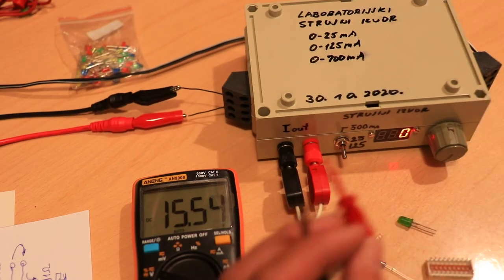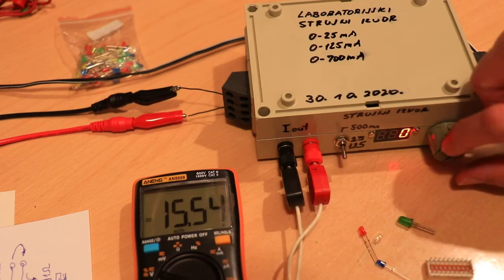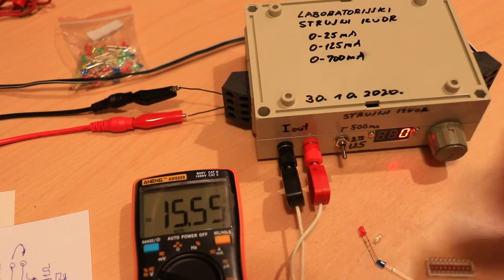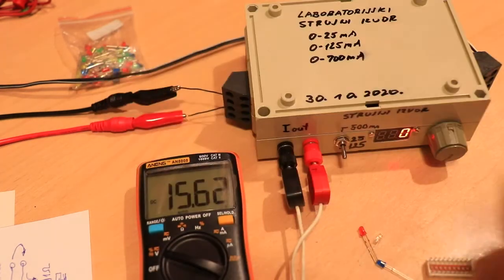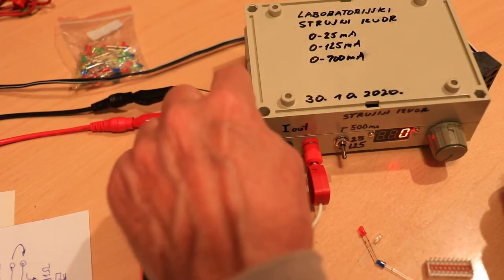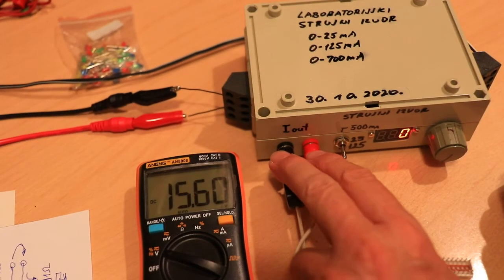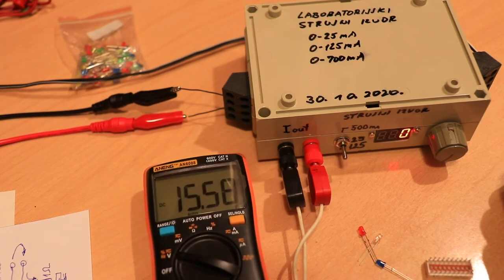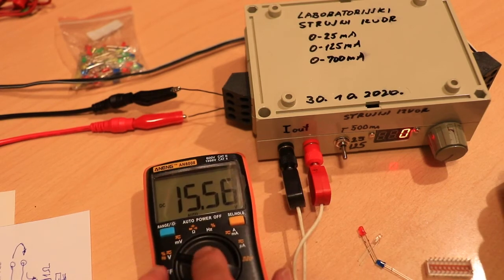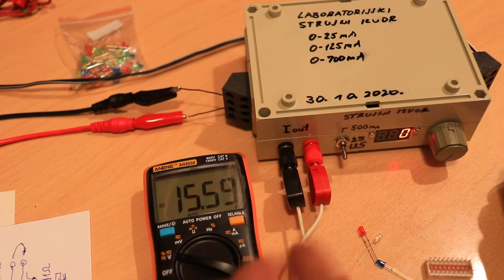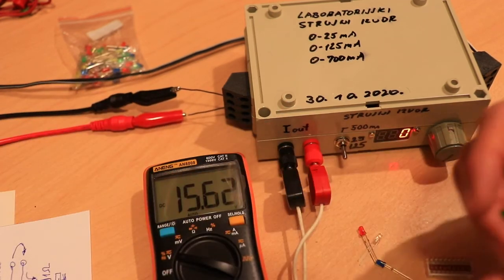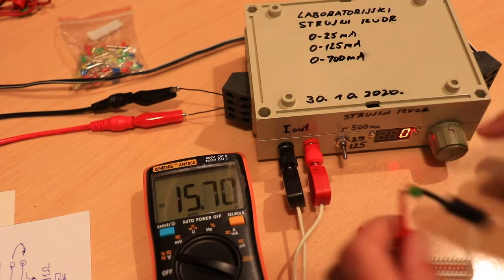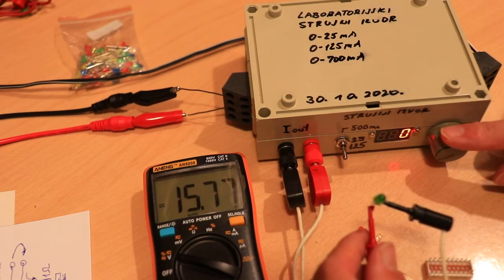I have connected terminals for the LED diode, and also I have connected my voltmeter. Here is the voltmeter. These terminals are in parallel with the output terminals, so the voltage I measure here is the same as if I had put my probes on the LED diode. So here is the LED diode, and I will adjust some current through it.